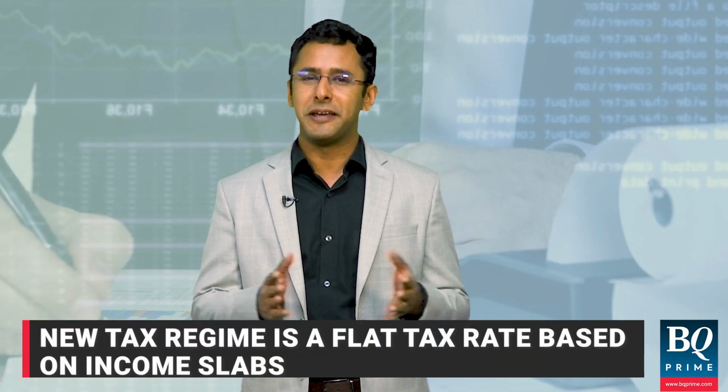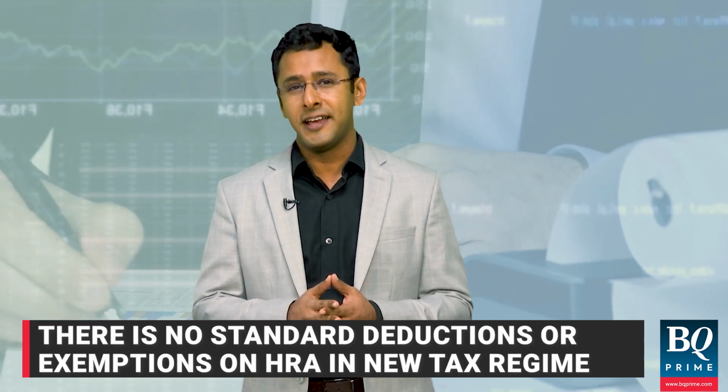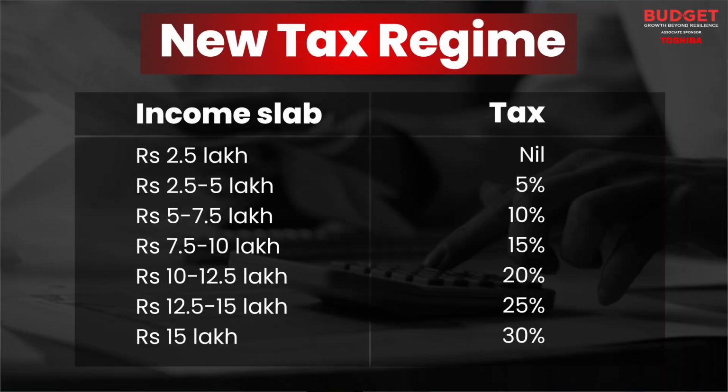You have to decide which you want to follow at the start of the financial year. The new tax regime is simple. It's a flat rate of tax based on income tax slabs. The most important point to remember is that there are no deductions, so exemptions on house rent allowance and even the standard deduction are not allowed. There are 7 income slabs in the new tax regime. The first is 2.5 lakhs, which is non-taxable, and then every 2.5 lakh slab above that is progressively taxed higher. You move from 5% all the way up to 30% on income above 15 lakh rupees.